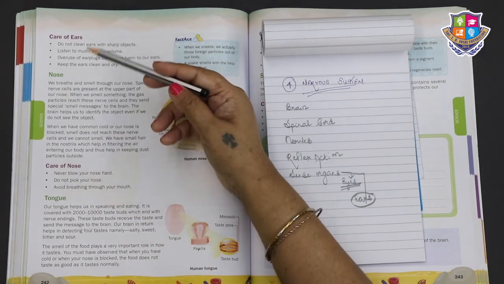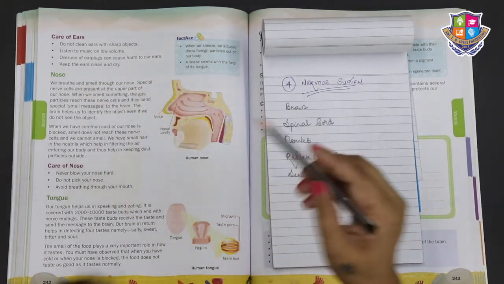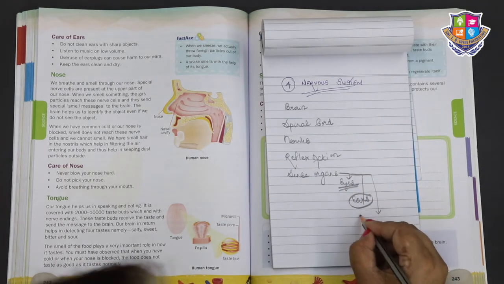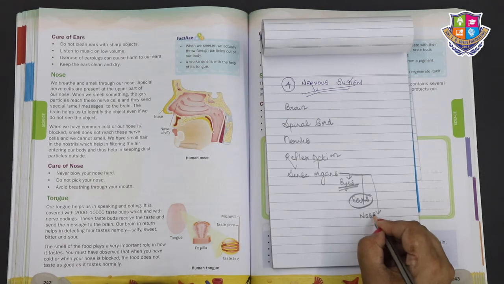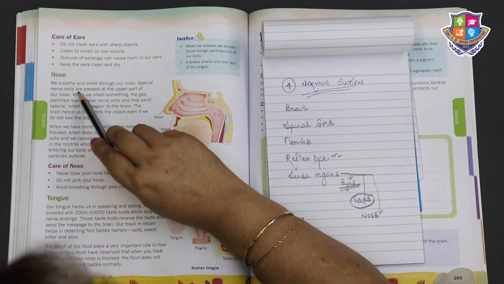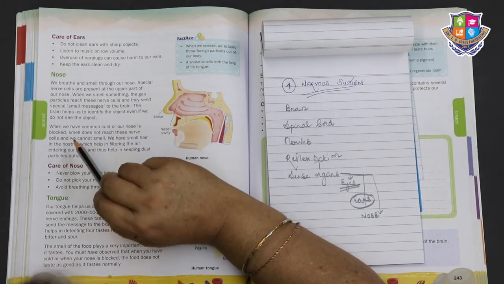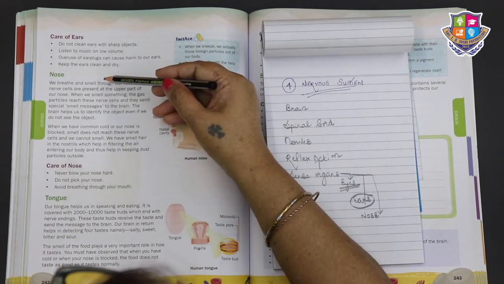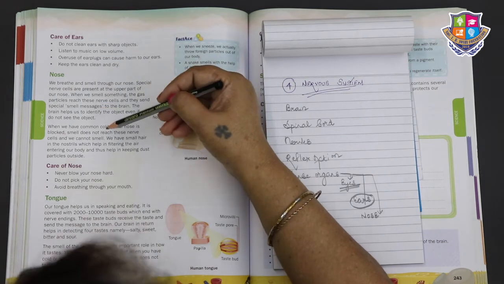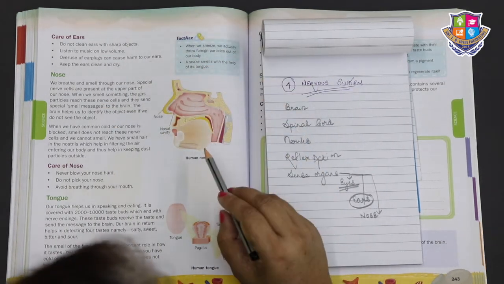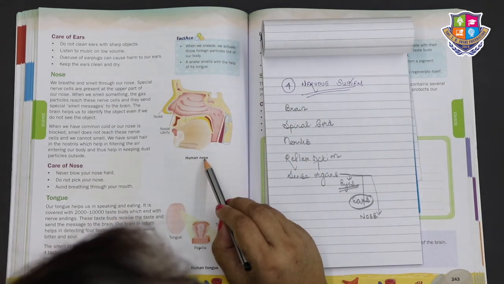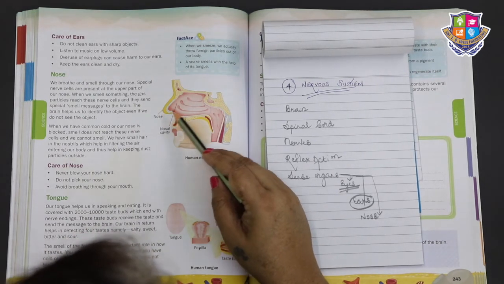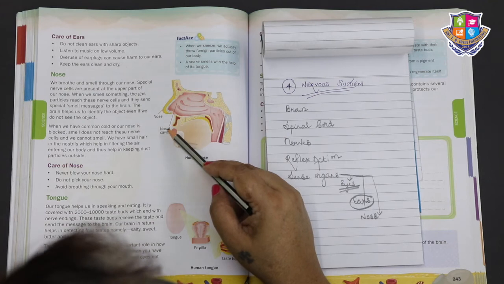Now we are finished with the ears. Now we are going to go to the next sense organ, that is the nose, children. We breathe and smell through our nose. But before gathering information about the nose, let's pay close attention to the human nose. This is the human nose, and this is the nasal cavity.